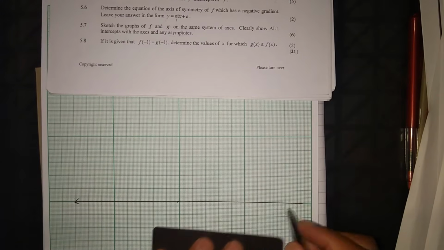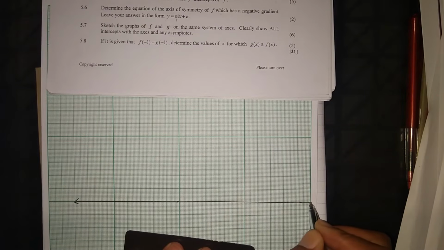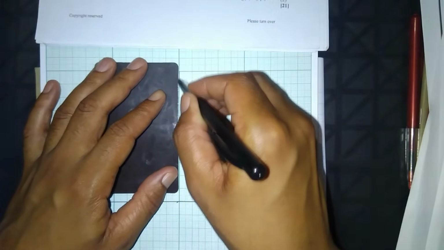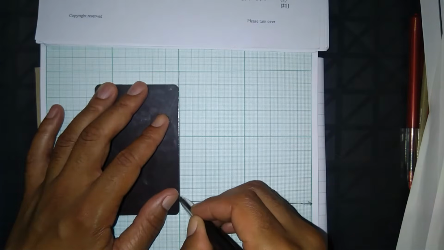Okay, this is my x-axis. And this is my y-axis.